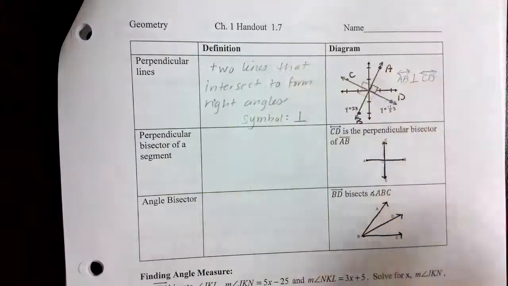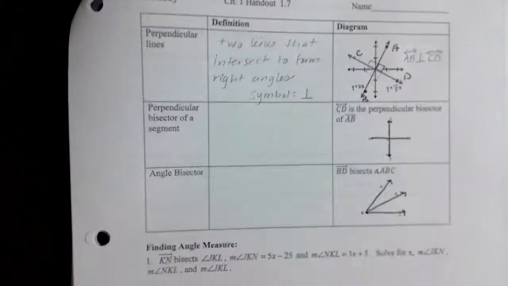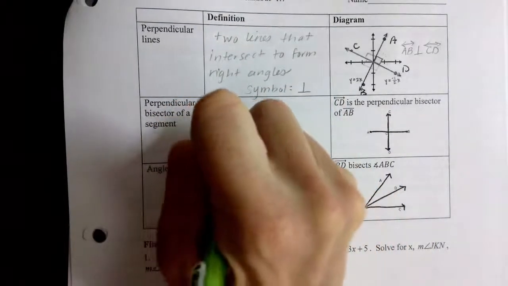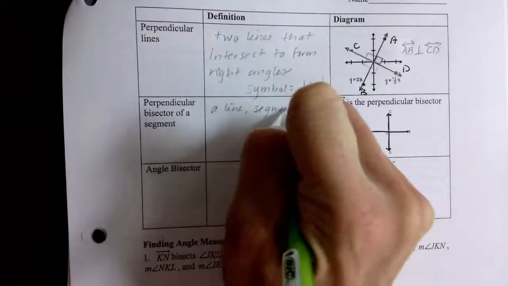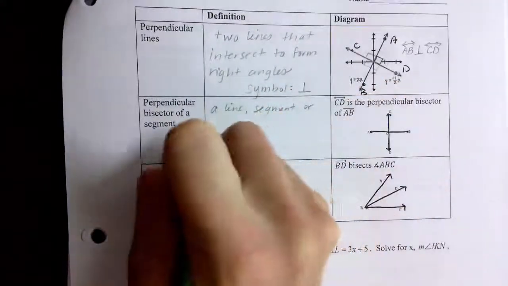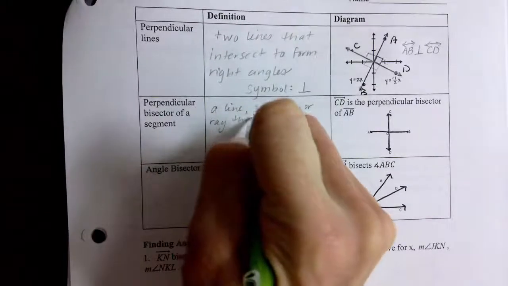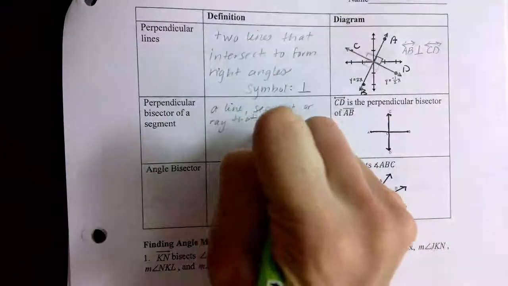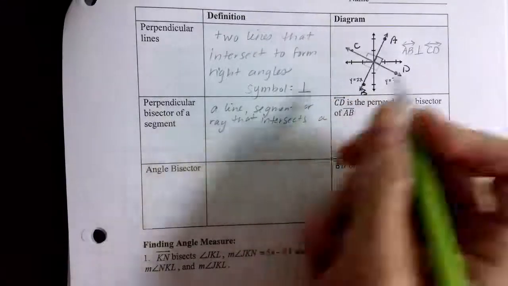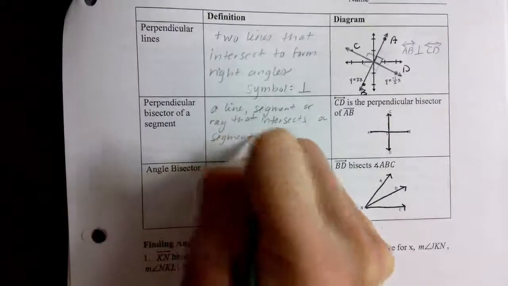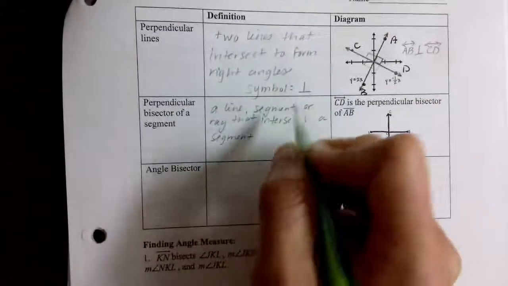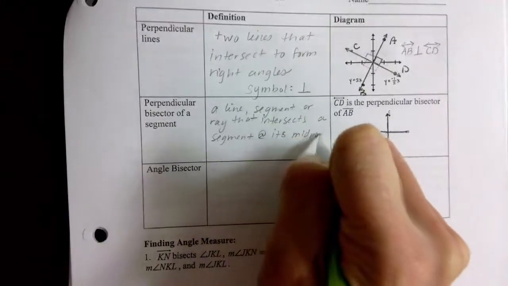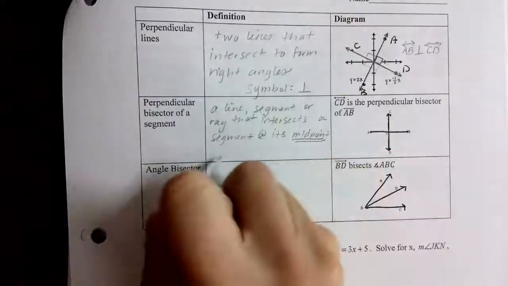Okay. The next vocab term that we're going to look at is a perpendicular bisector of a segment. Okay, so this is going to be a line, segment, or ray that intersects a segment at its midpoint, and forms right angles.